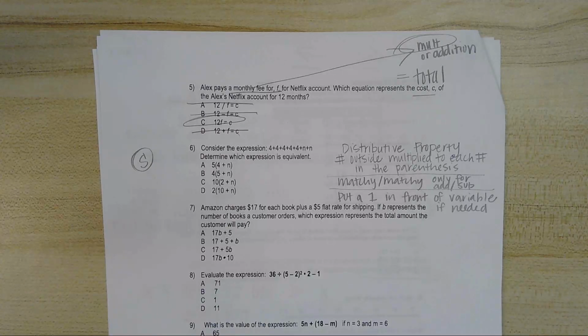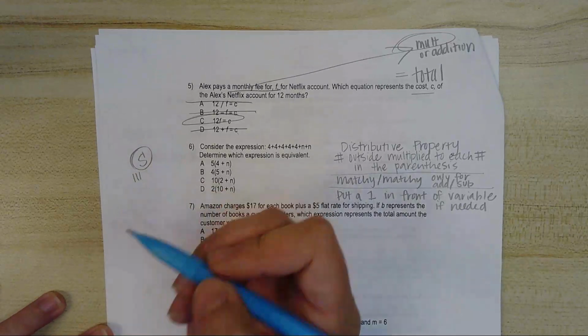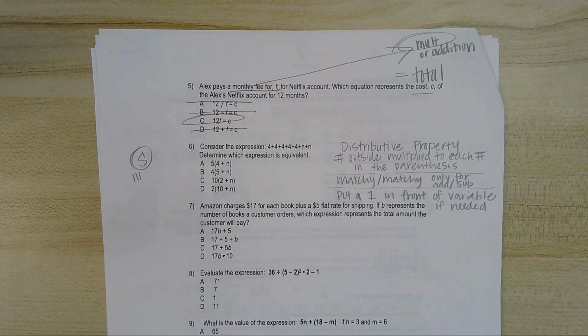First thing you need to realize is matchy-matchy is only for addition and subtraction. Matchy-matchy is only for addition and subtraction. Get it? Got it? Good. Also, distributive property. The number on the outside is multiplied to each number in the parentheses. And then put a 1 in front of the variable if needed.